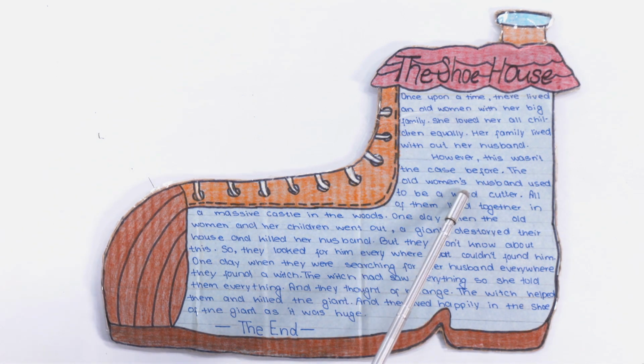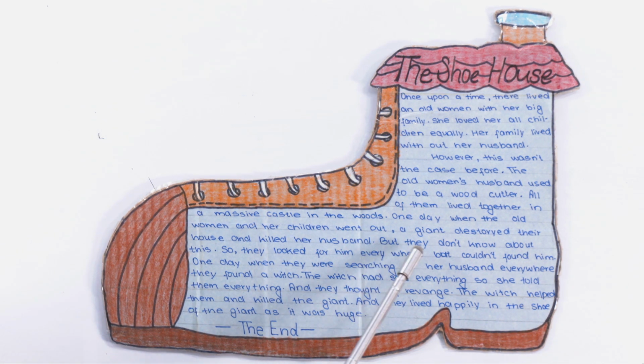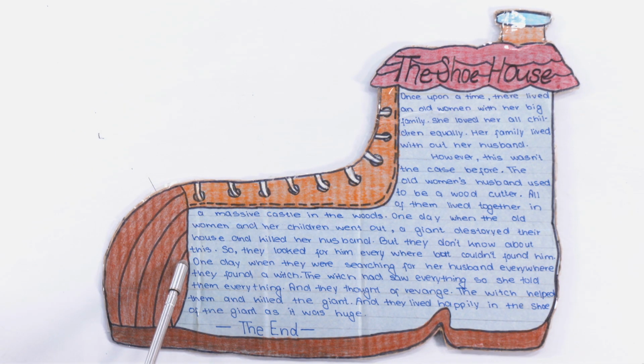The old woman's husband used to be a woodcutter. All of them lived together in a massive castle in the wood. One day, when the old woman and her children went out, a giant destroyed their house. Okay, this was the reason.